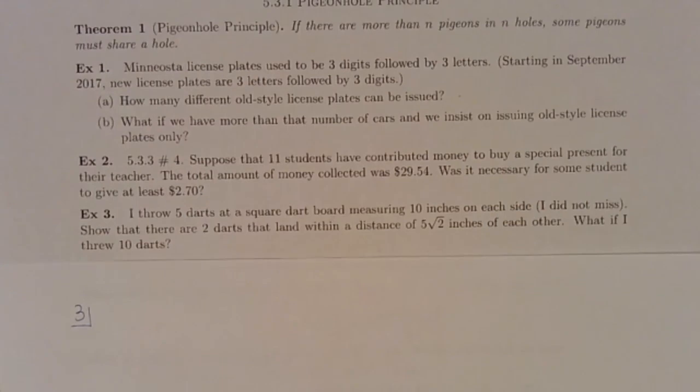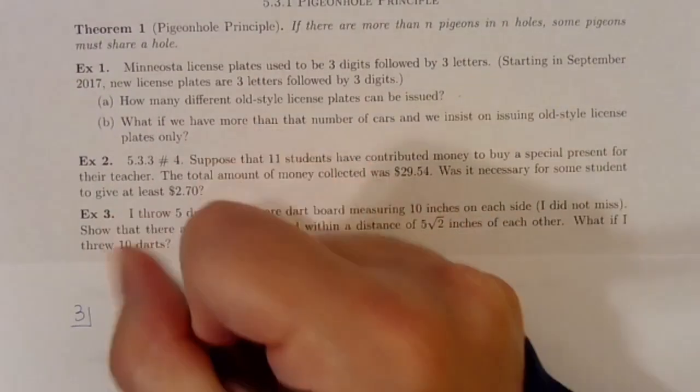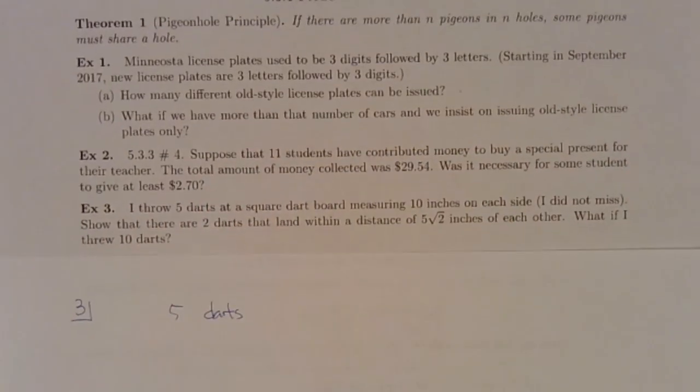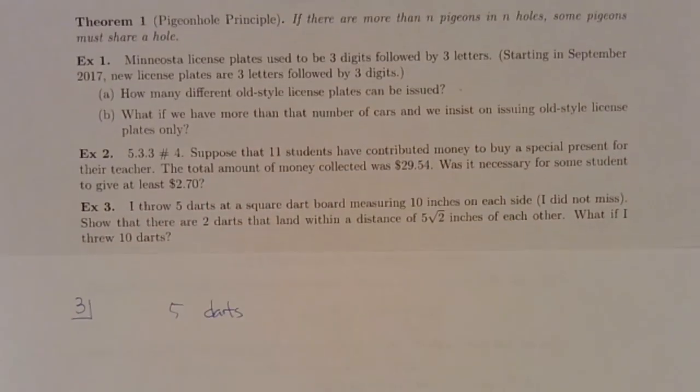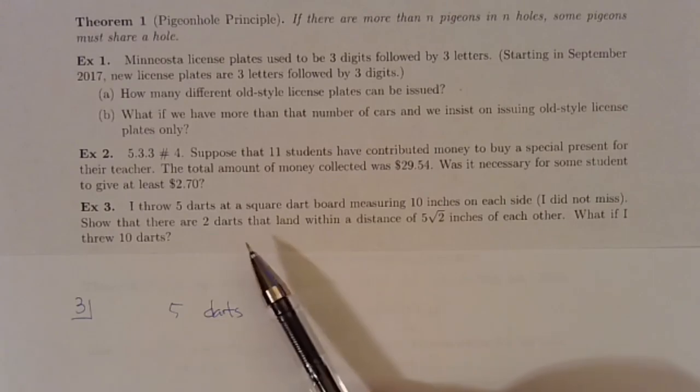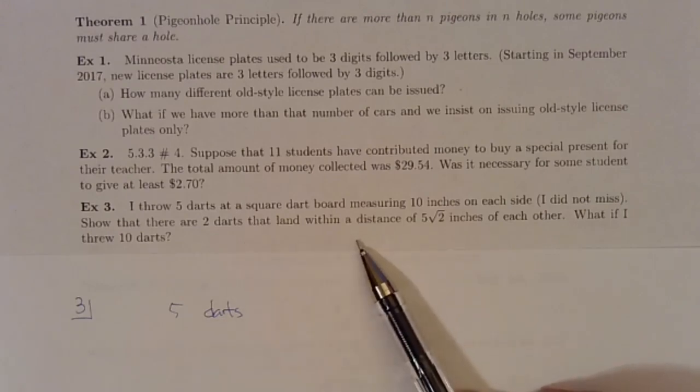There are 5 darts. And I'm throwing them at something, and I need holes, and I need pigeons. Looks like I want to have 2 darts that are close to each other. So the darts will be the pigeons.